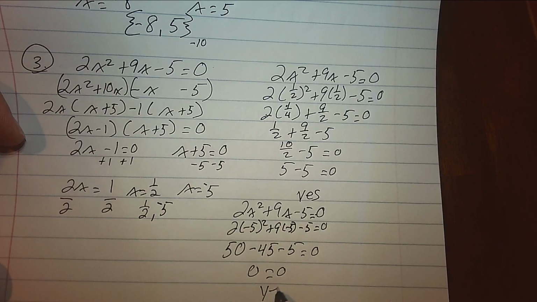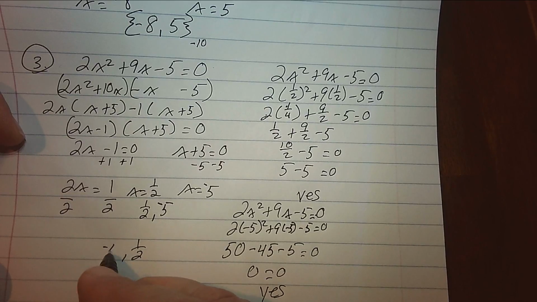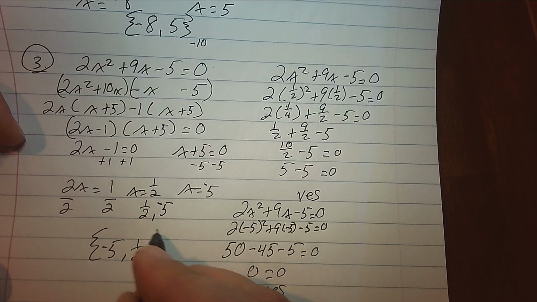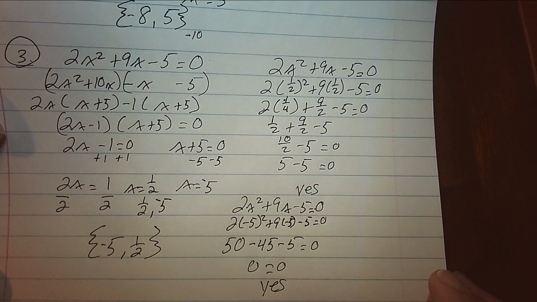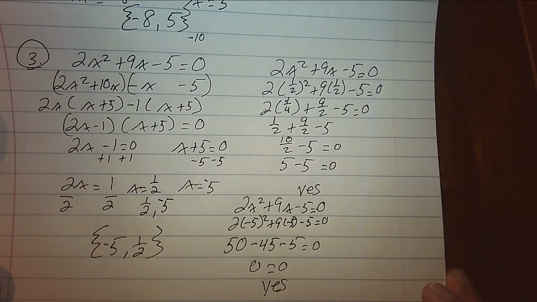So yes, 1/2. And since the negative's smaller, we'll actually write that first. -5 and 1/2 are our solution.